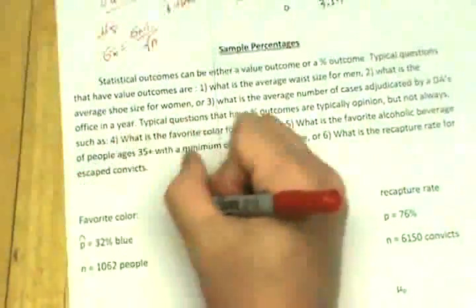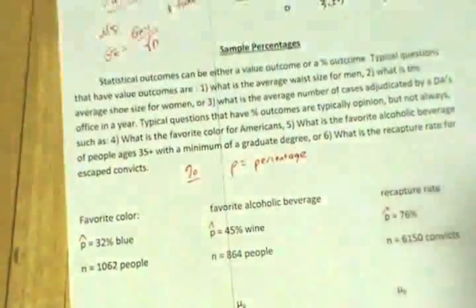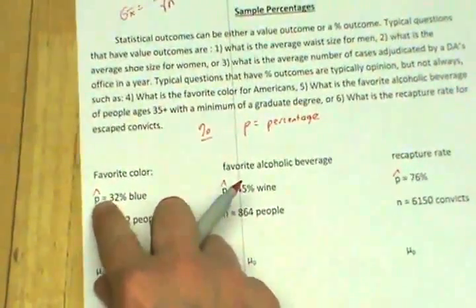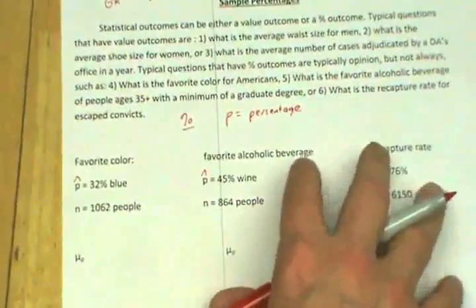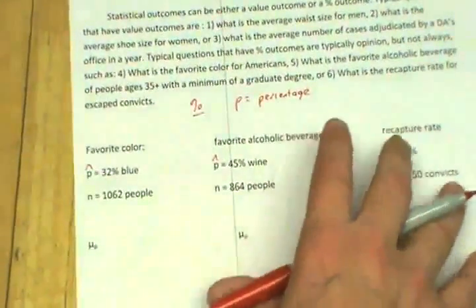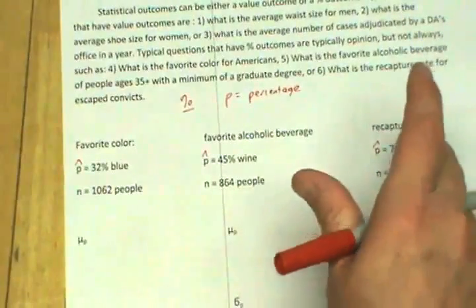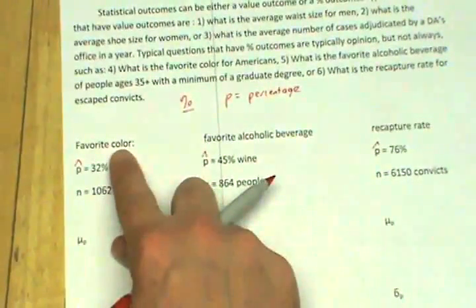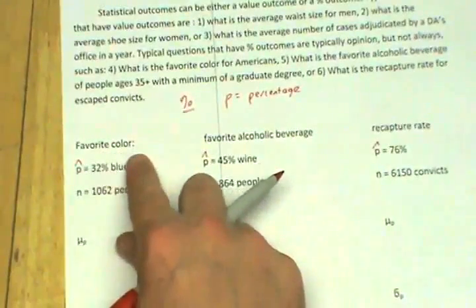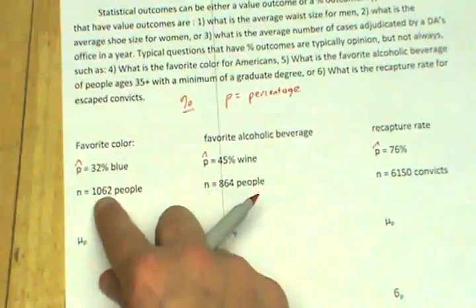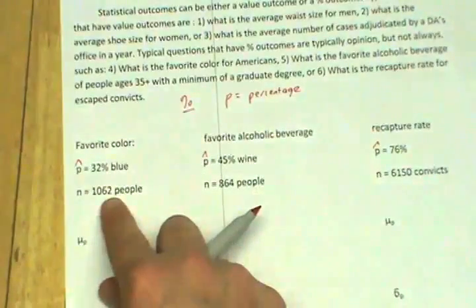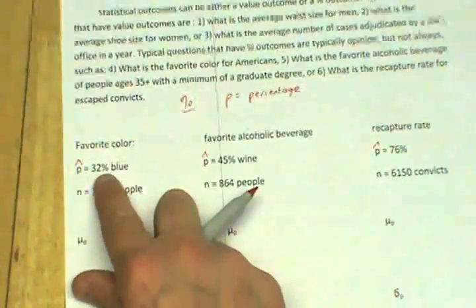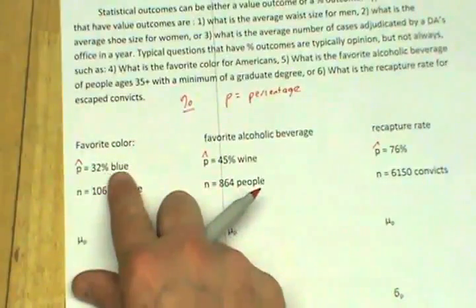Okay, so all of these should have a hat on them. I couldn't put a hat in the Word document, so I figured I'd write it in here for you. The way it works with percentages is there's just a different formula for standard deviation. For example, if we ask somebody what their favorite color is, this is based on a sample, so they're saying there's 1,062 people, and we got back the answer of 32% of people said their favorite color is blue.